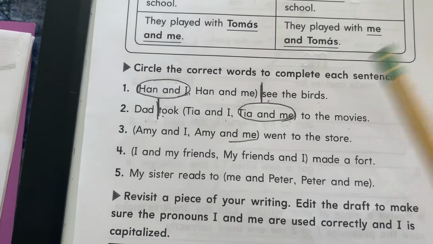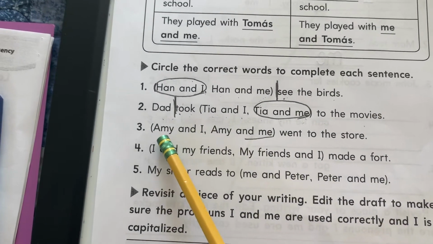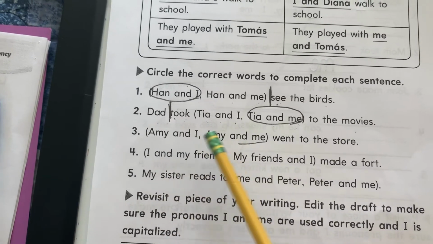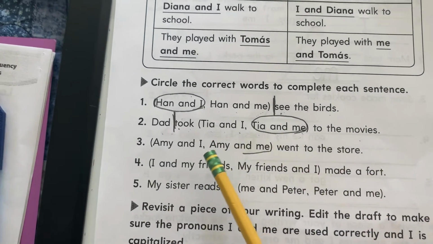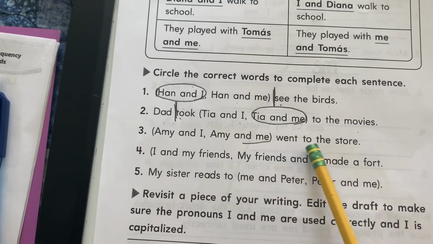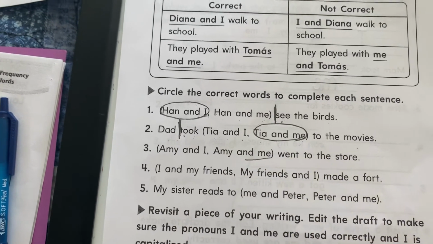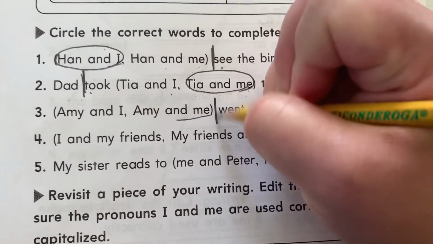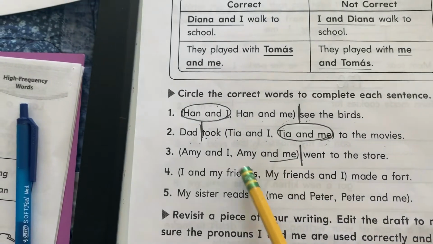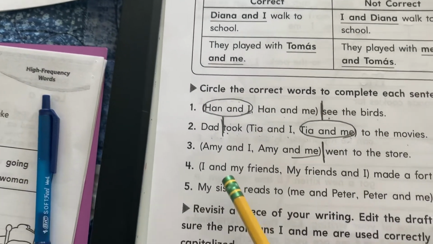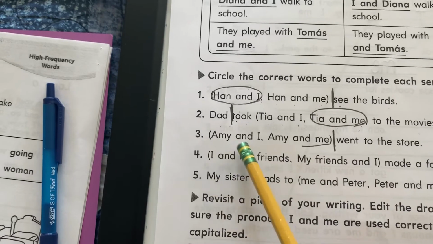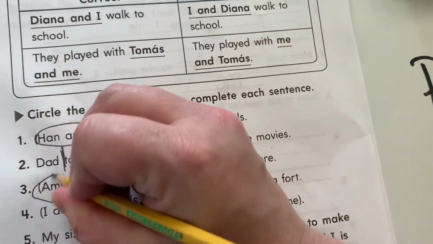Let's do one more together. Okay, number 3. Amy and I went to the store, or Amy and me went to the store. Well, look, here's the verb went. That's where we divide it. There's the subject, and it should be I in the subject. So Amy and I, remembering that I comes last.